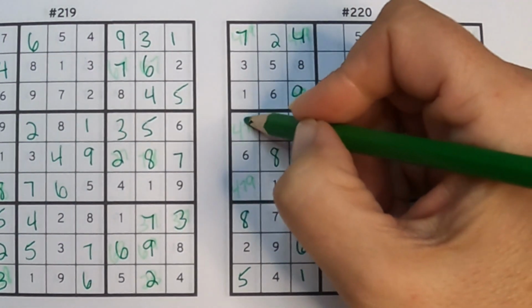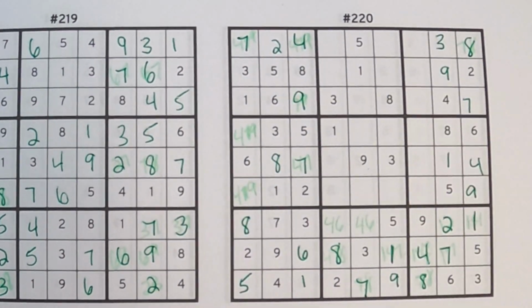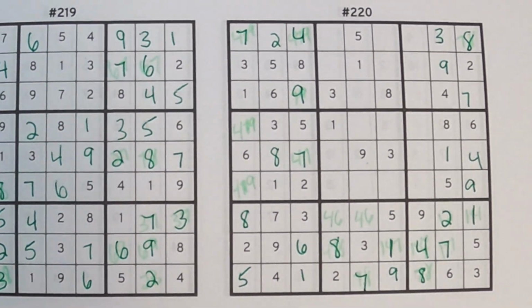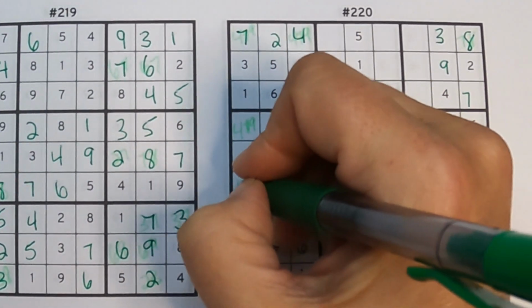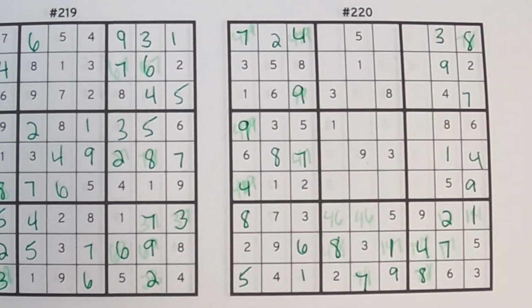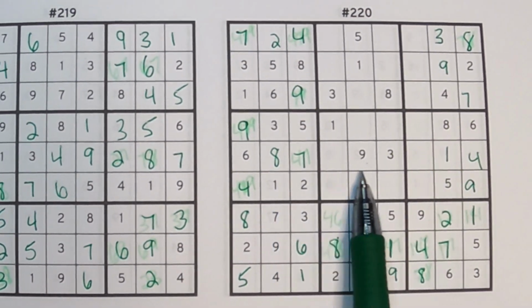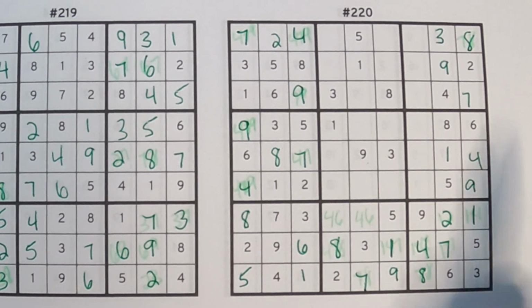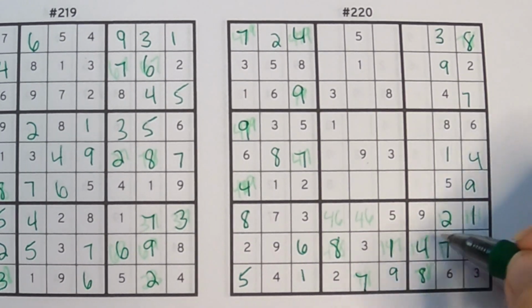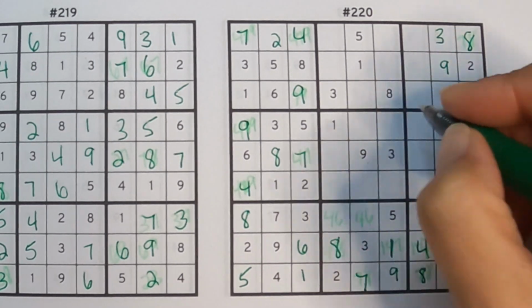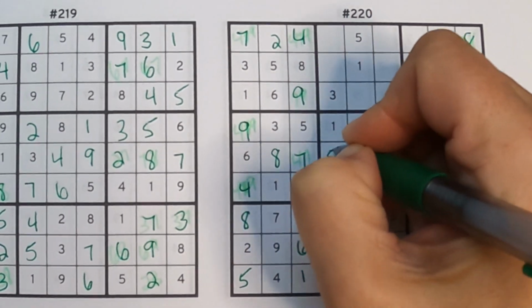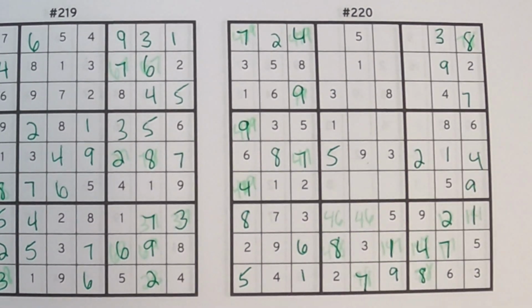And now we can get rid of this 7 and this 7. And this 9 then makes this our 4, 9. For this row, we're missing 2 and 5. Got a 5 here, so 2, 5.